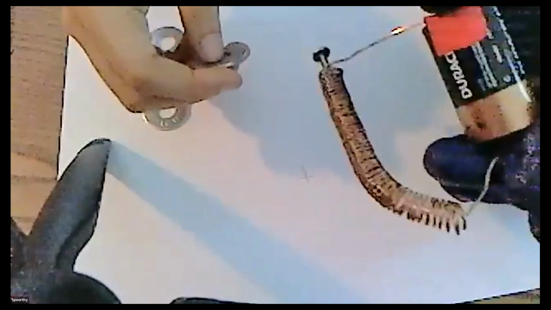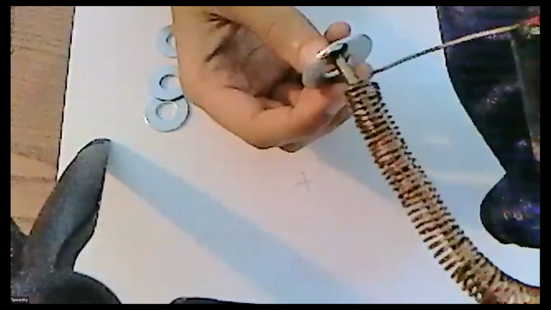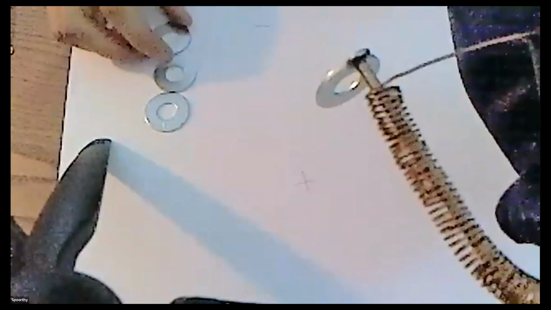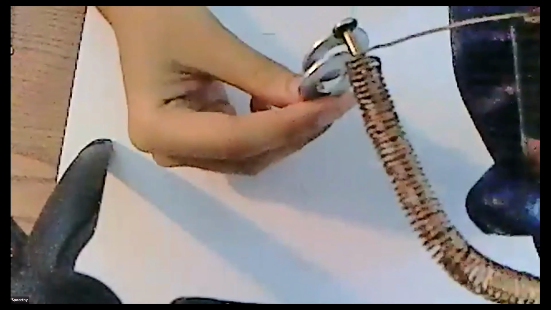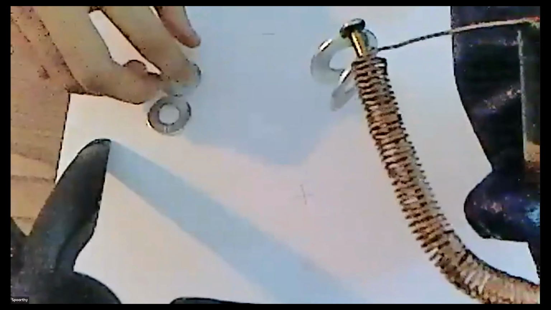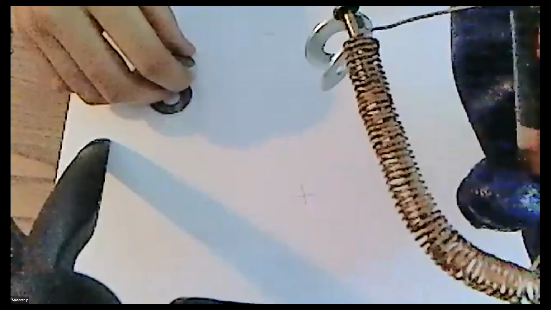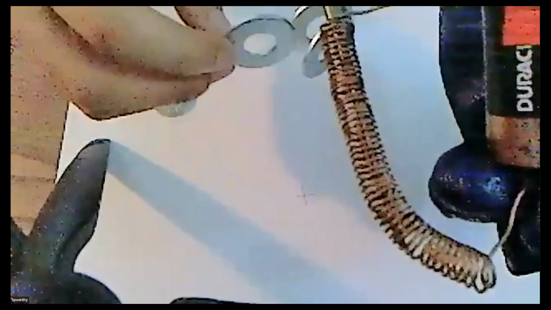Okay, so now I'm going to do this. Can you all see my screen well enough? Okay, so hello.